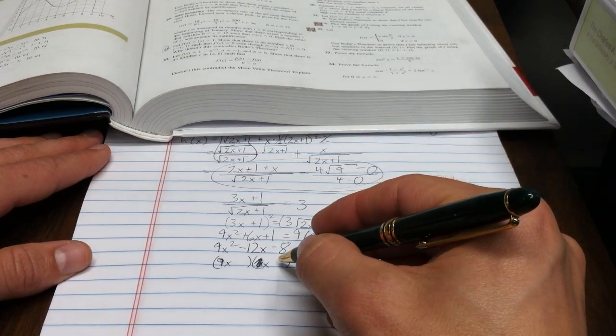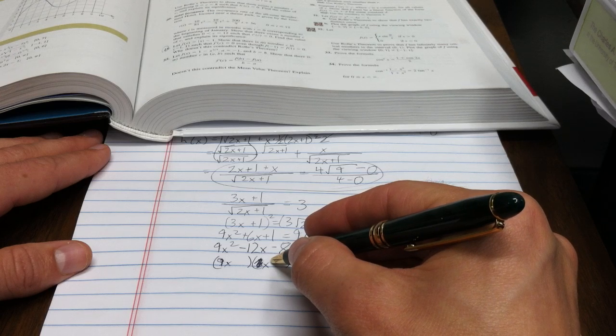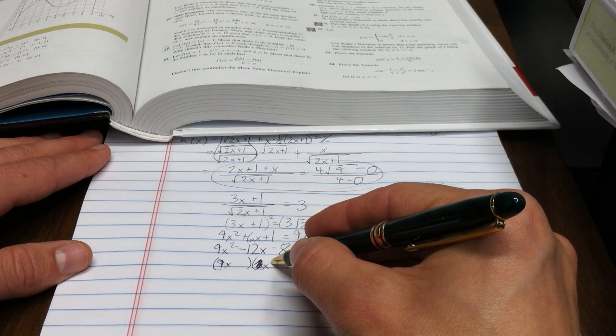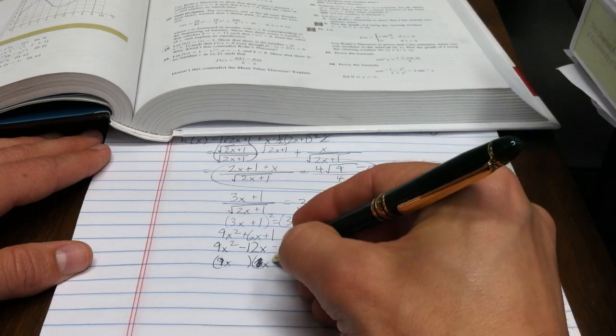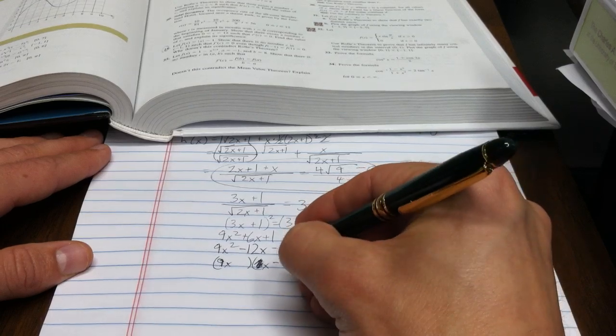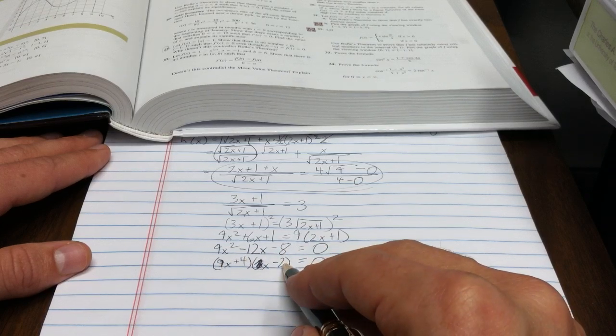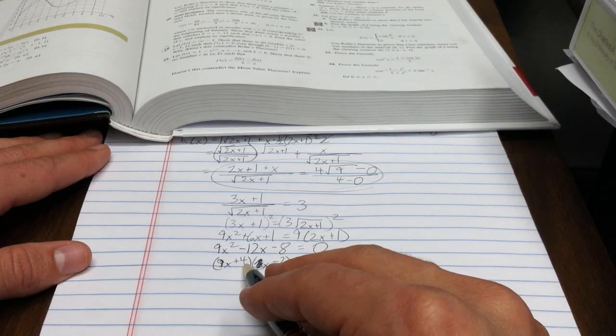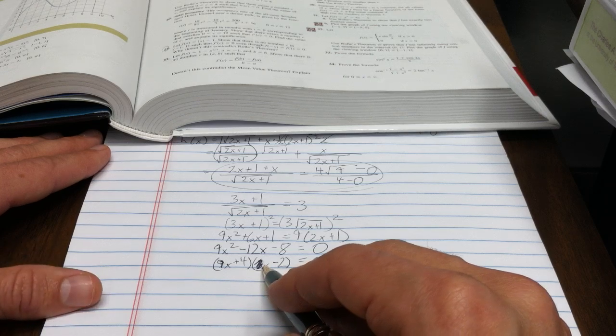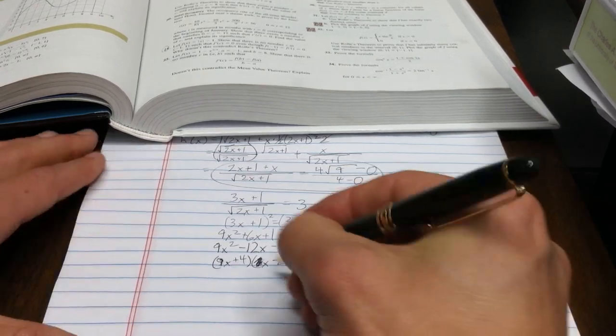If I did a 2 here, like a negative 2 and a plus 4, that would be negative 18 plus 4. Ugh, I just can't seem to figure it out.